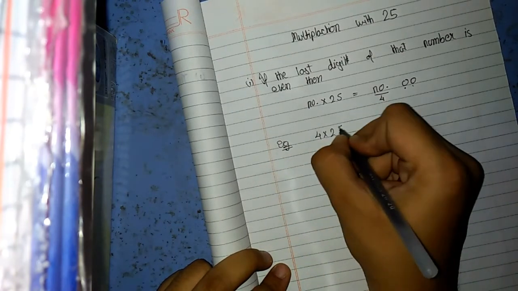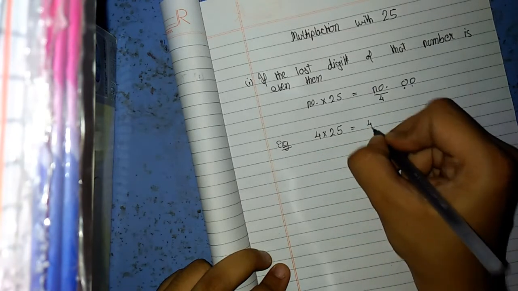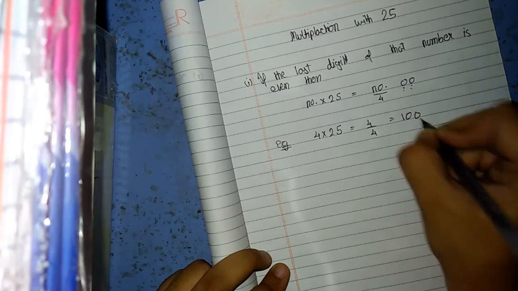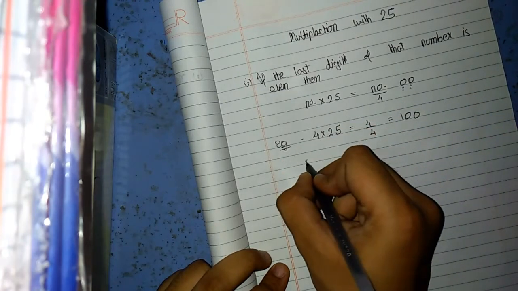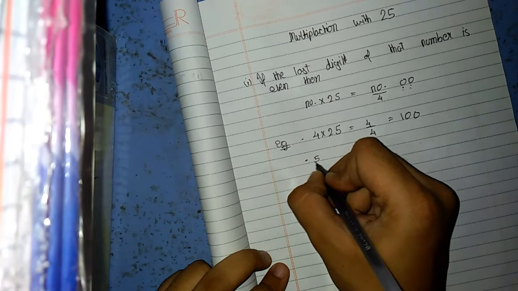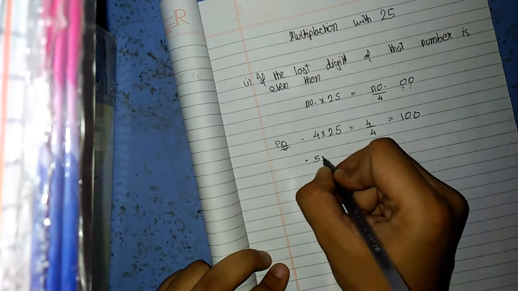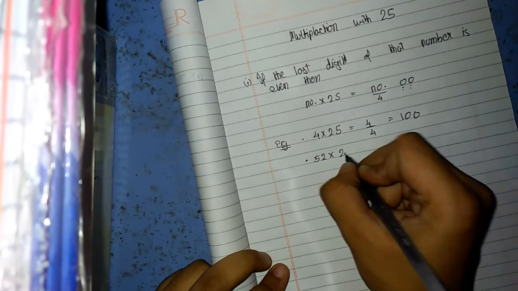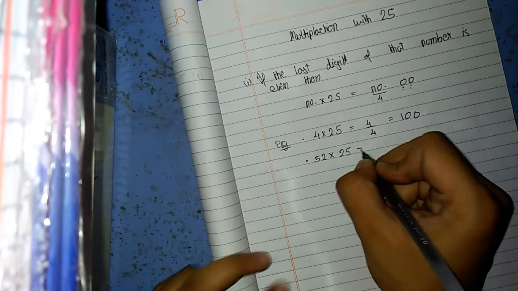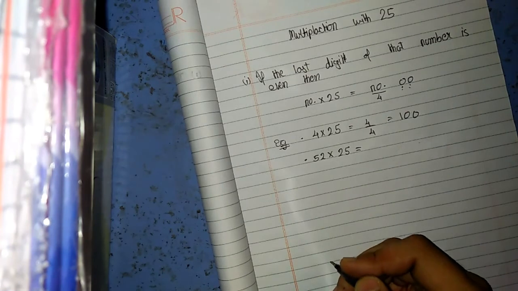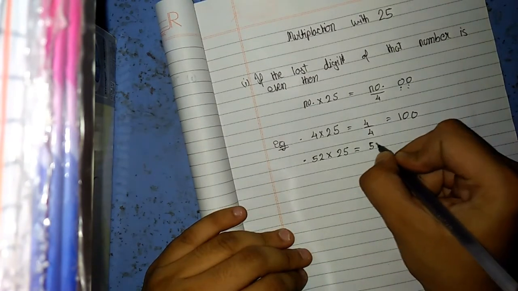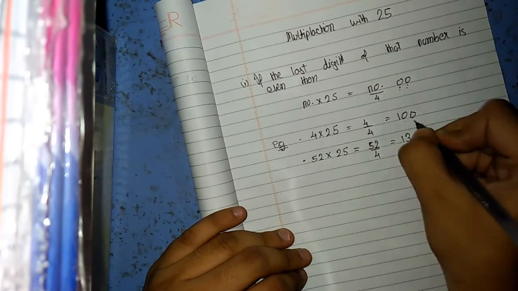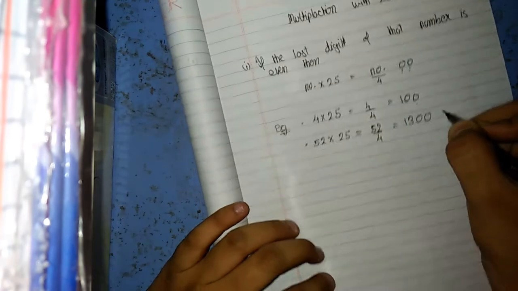4 into 25. 4 divided by 4 is 1, and last two zeros. Let's take another example. 52 into 25 is equal to 52 divided by 4, it gives 13, and last we have to put two zeros.